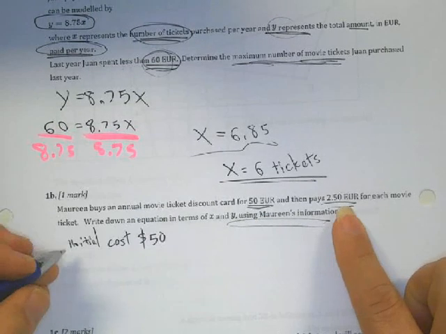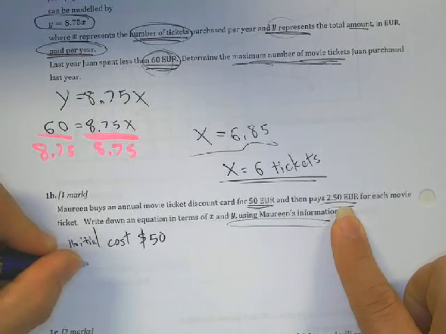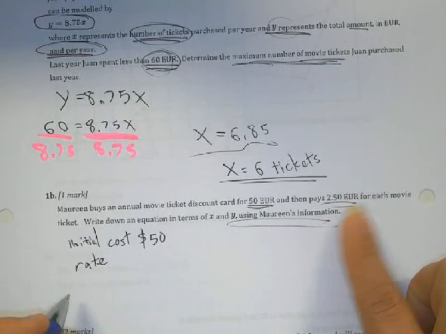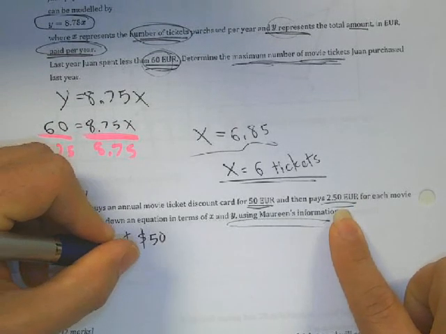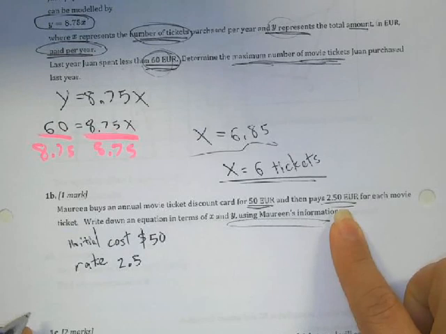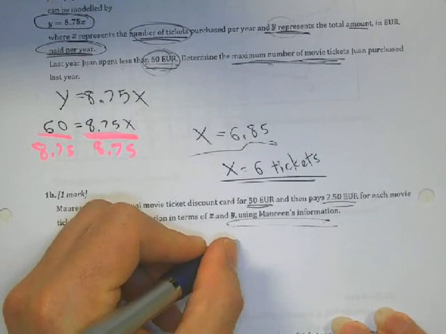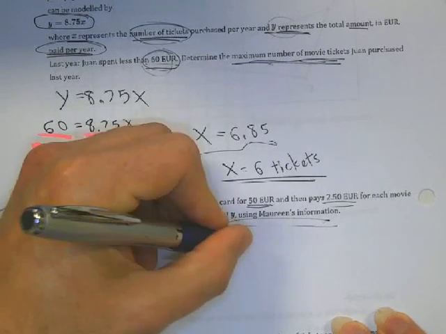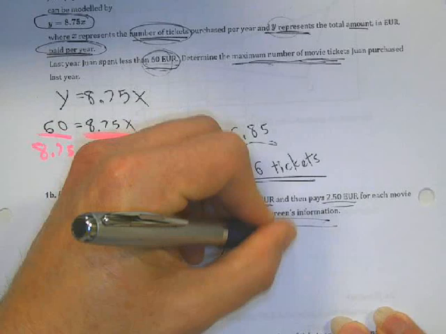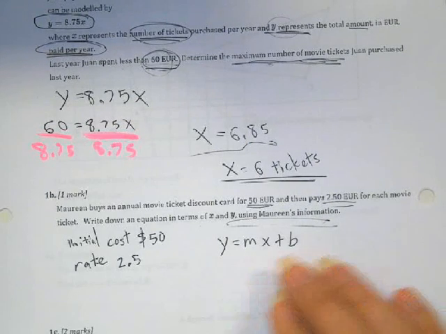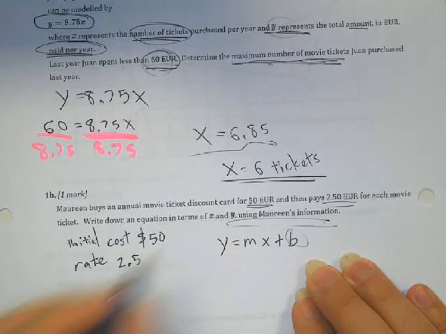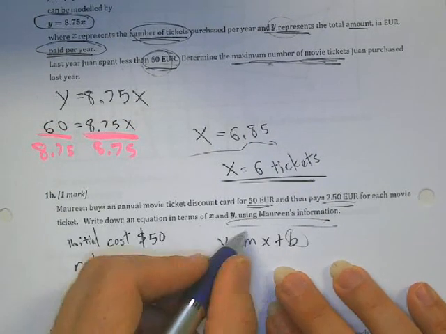And our rate is $2.50 per movie. So this is a linear function. Our initial cost is going to be this, and our rate is going to be $2.50.